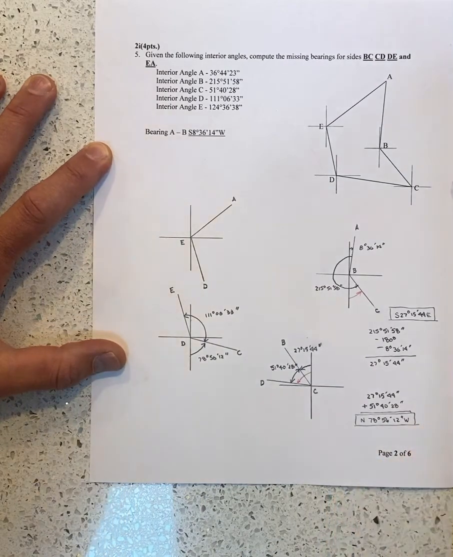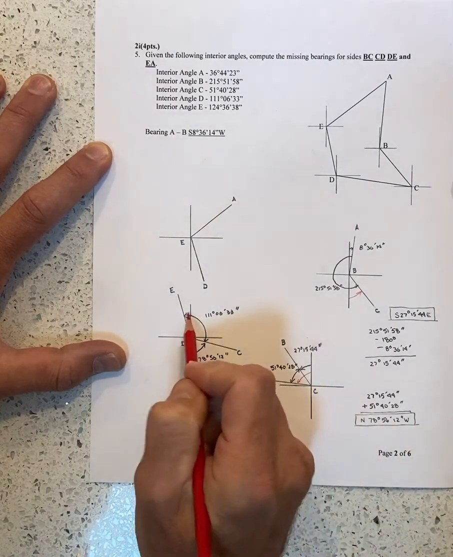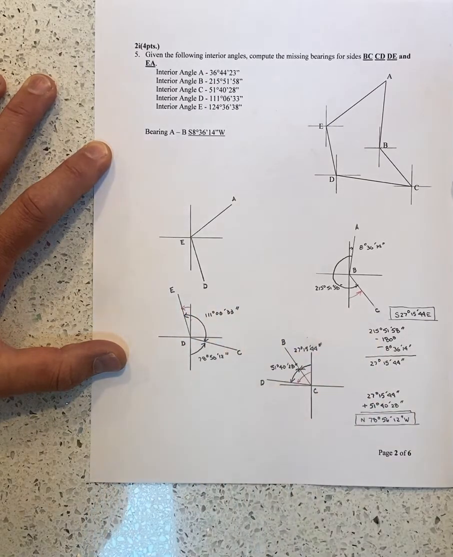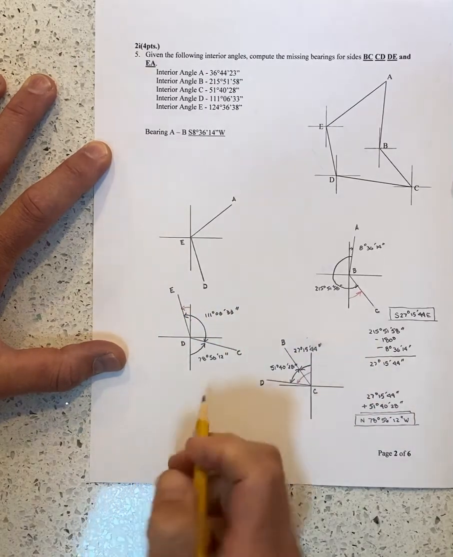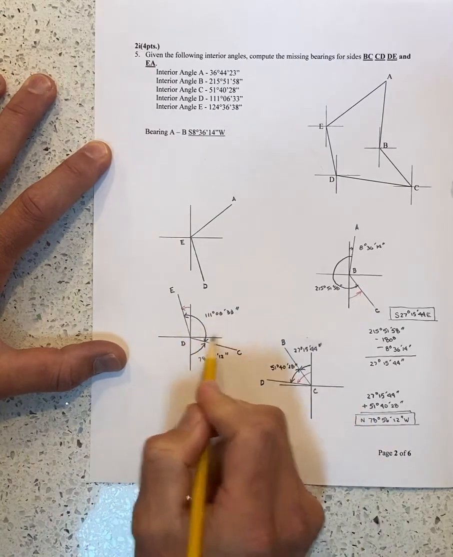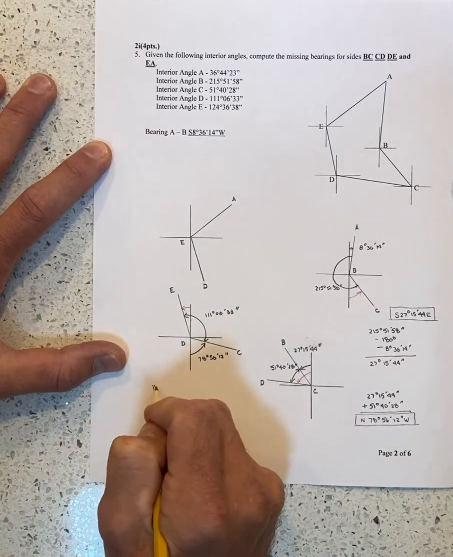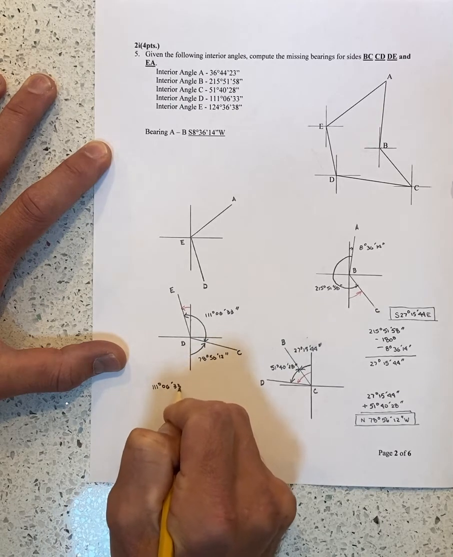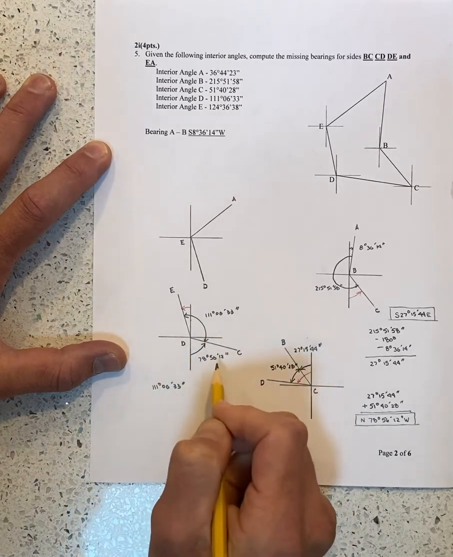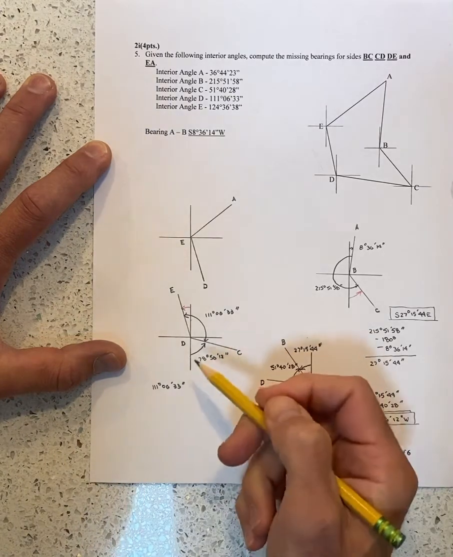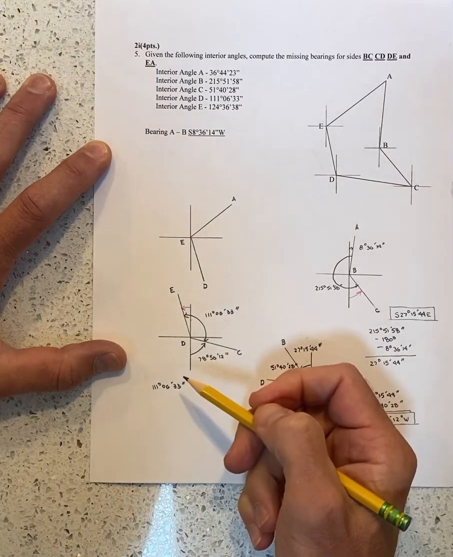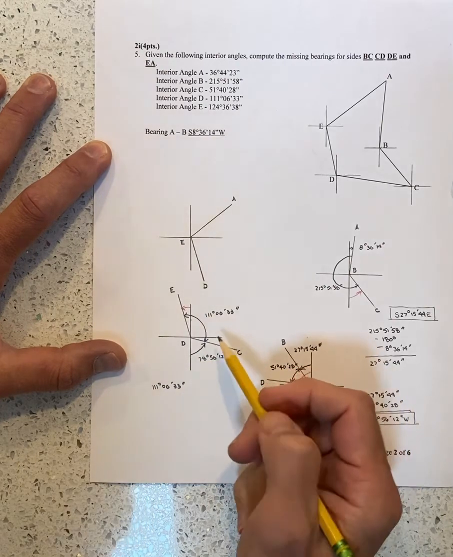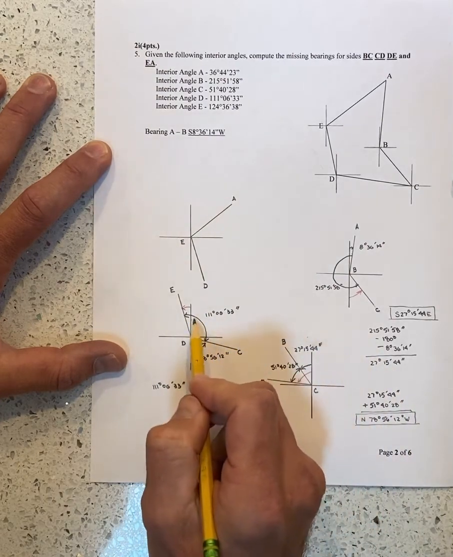So in this problem, we're looking for the direction from D to E, which would be this angle. And to do that, we're going to do just some subtraction. I generally start with the large number, so 111 degrees, 6 minutes, 33 seconds. We're going to subtract off of that the 90 degrees here.